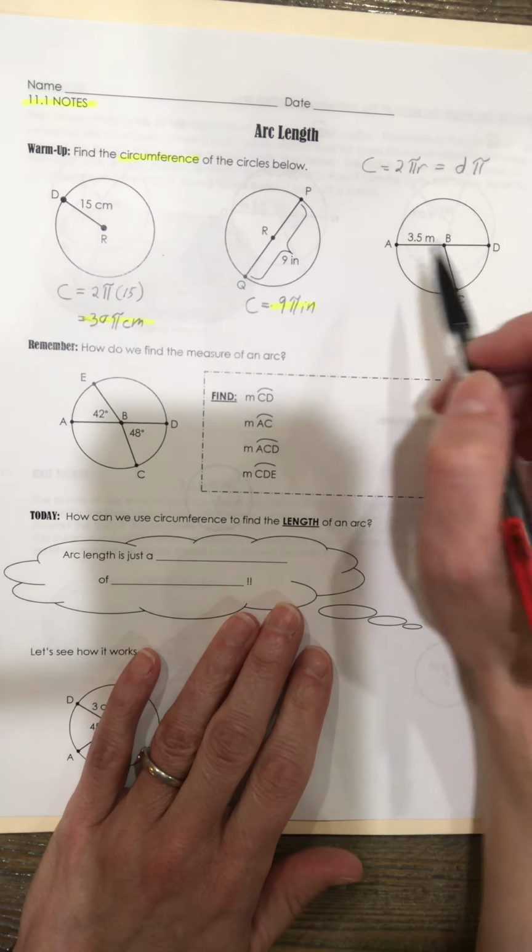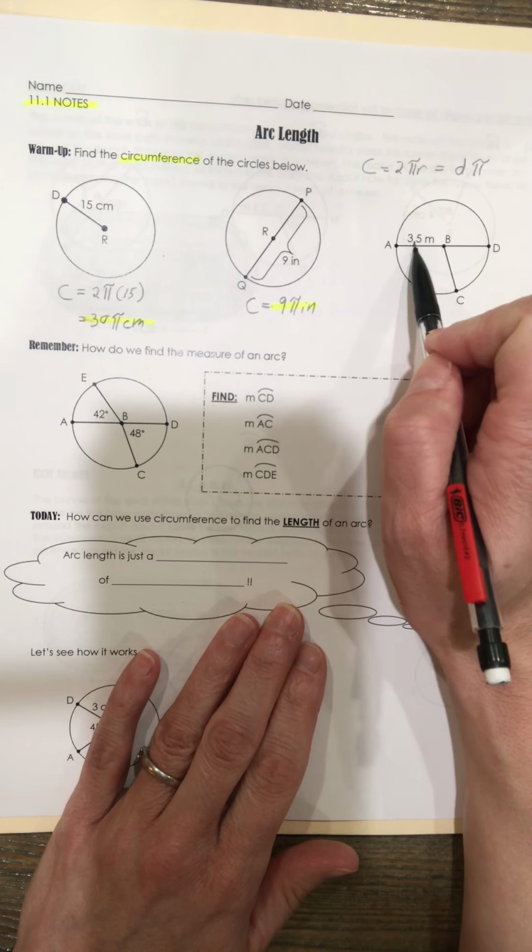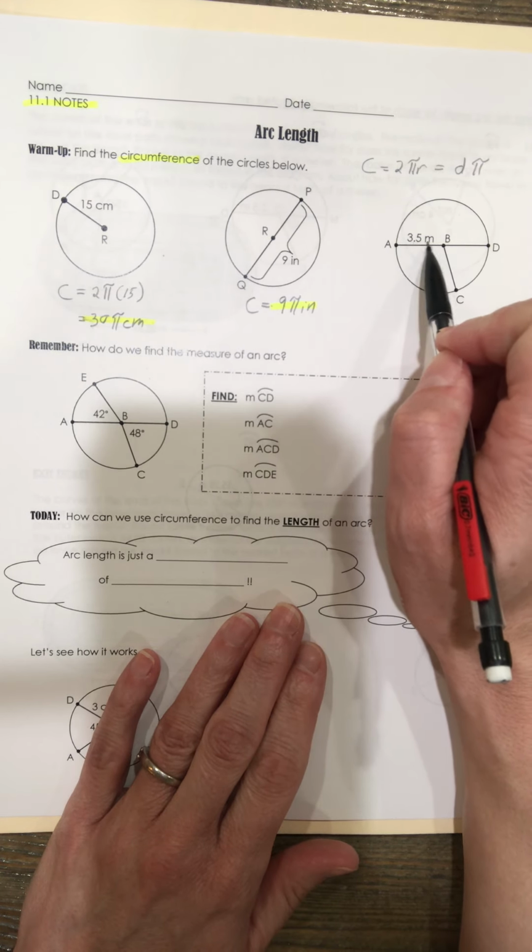In this example, they're giving me the length of a radius. 3.5 meters is my radius. So again, circumference is 2 pi r, r being that 3.5. If I leave this in terms of pi, I multiply 2 and 3.5, that is 7 pi meters, and that would be my circumference.